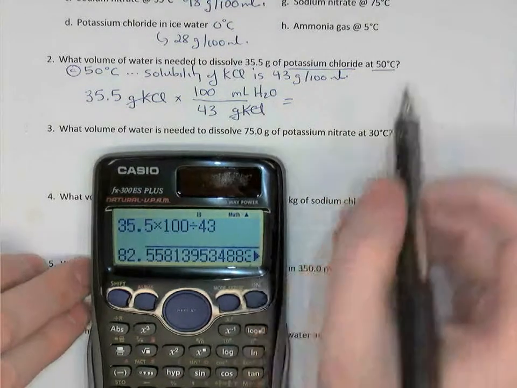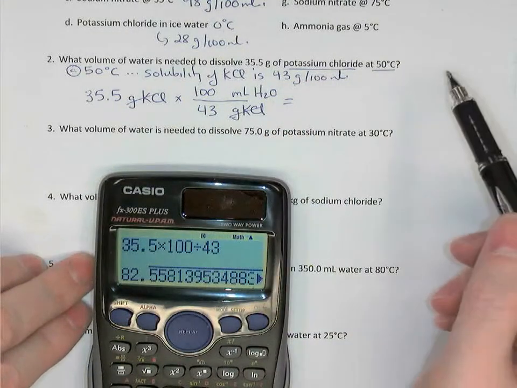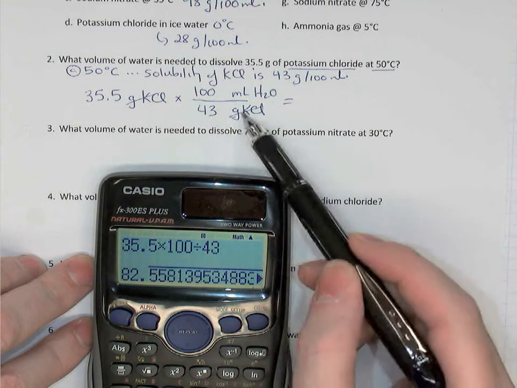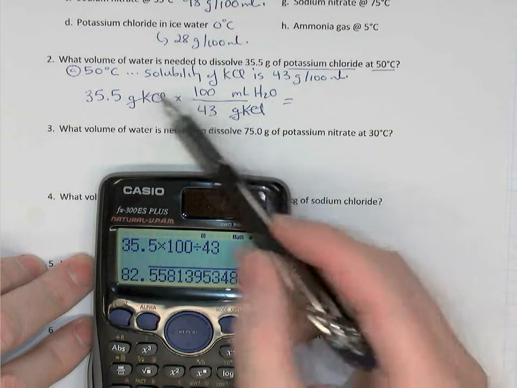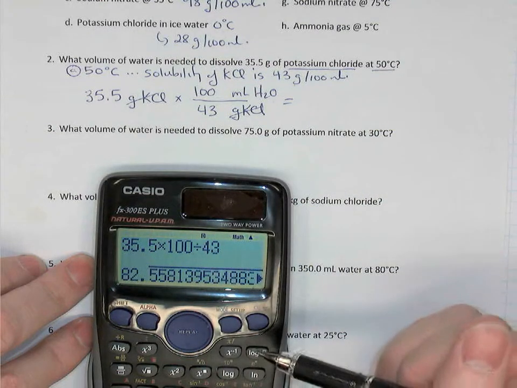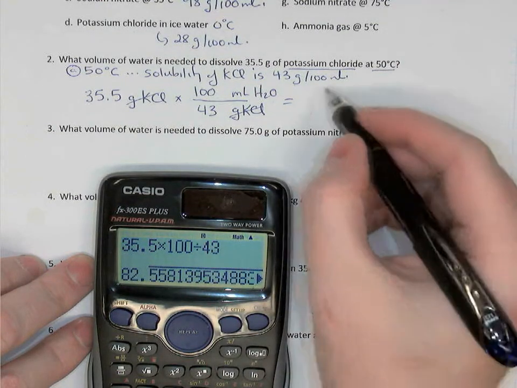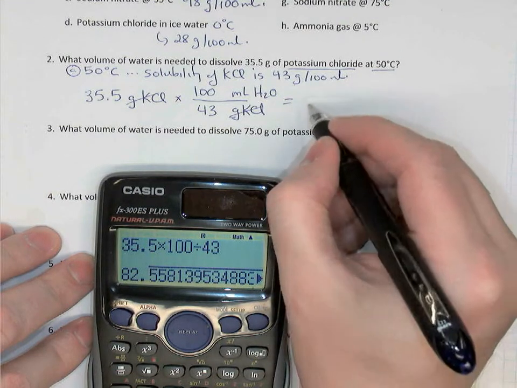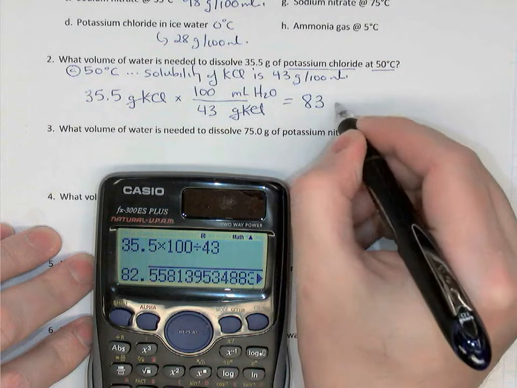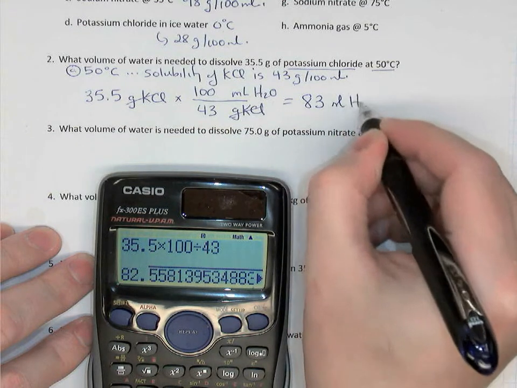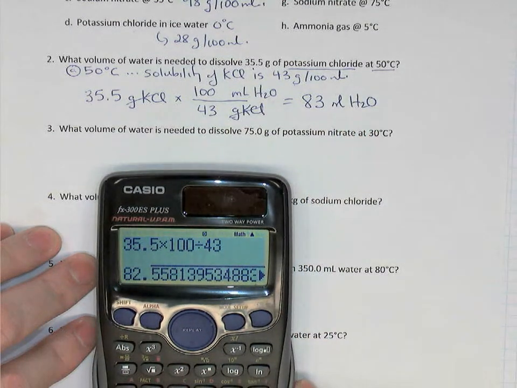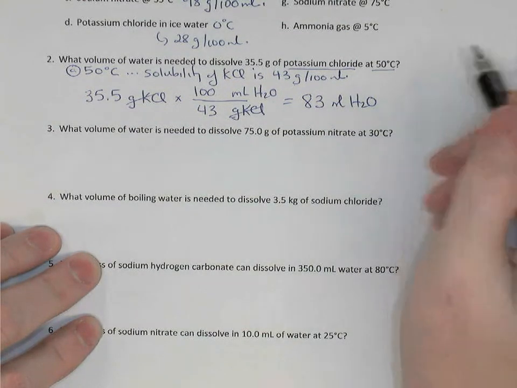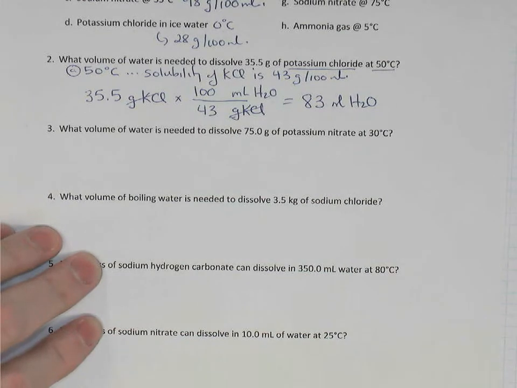So now, how many significant digits should I keep in that answer? How should I round it off? Well, the solubility here said 43 grams, so only 2 sig figs there, and there were 3 sig figs in my original mass, so I'm going to keep just 2 significant figures in the answer. So 82.558 will become 83 milliliters of water. Now, if you kept 1 extra digit, 82.6, that would be fine. You're allowed plus or minus 1 sig fig on most questions.